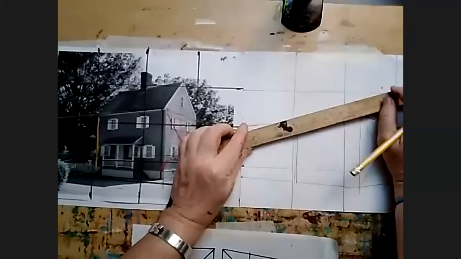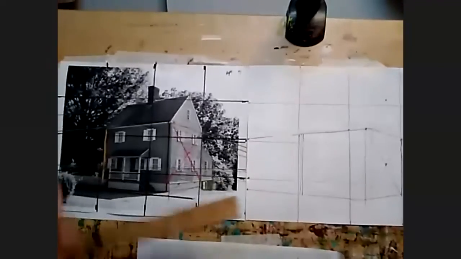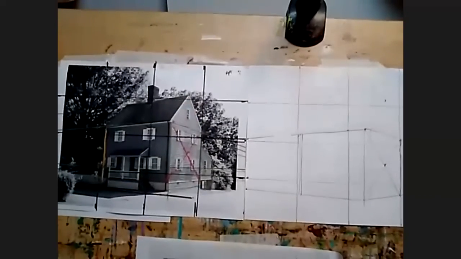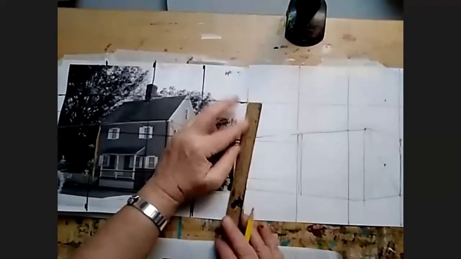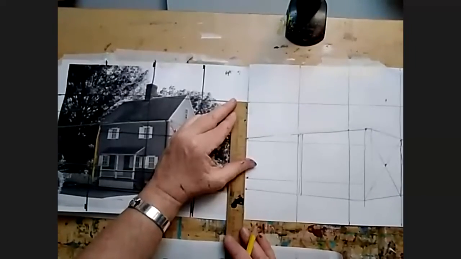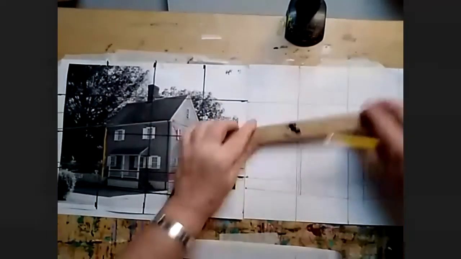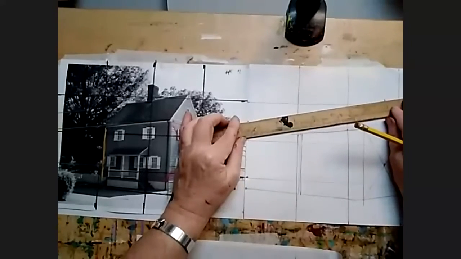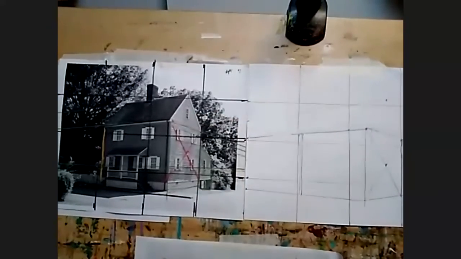If we come back here, you can see I drew a roof line here. It looks like the roof literally ends at the halfway point of this grid. So I can draw my roof right here. Bam.